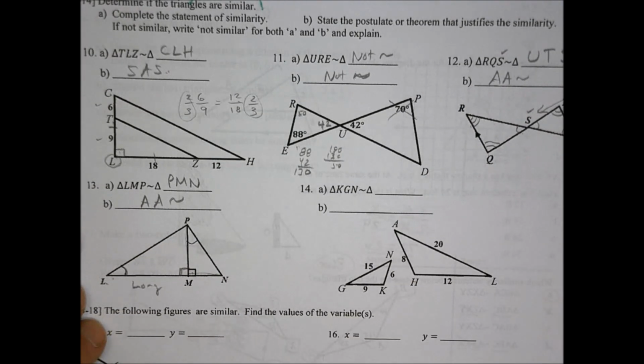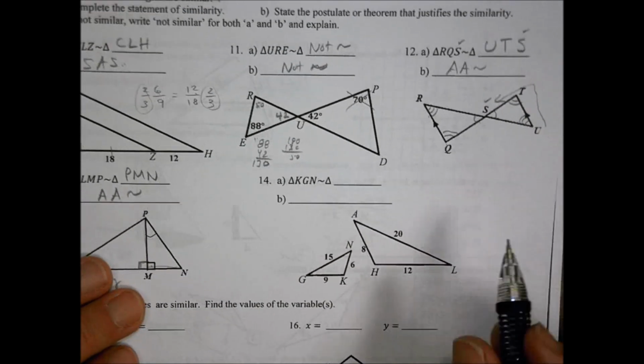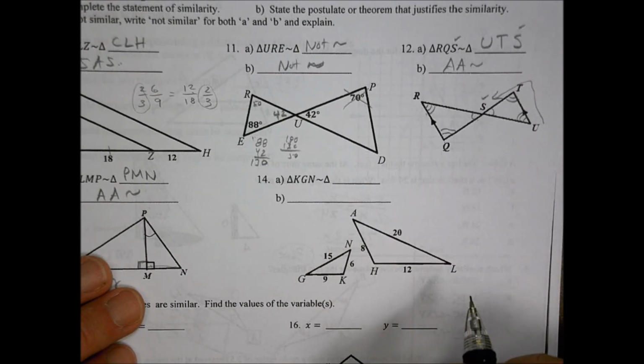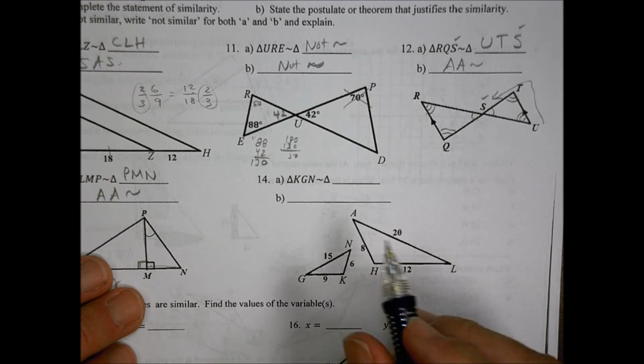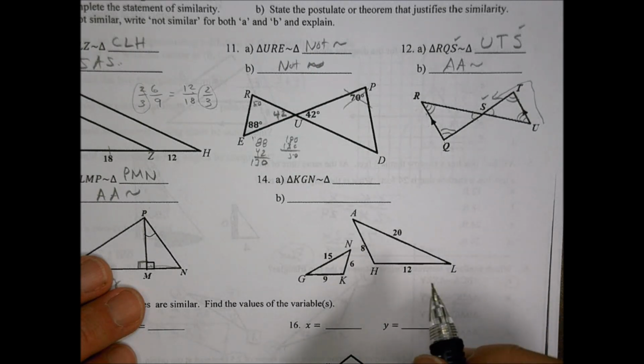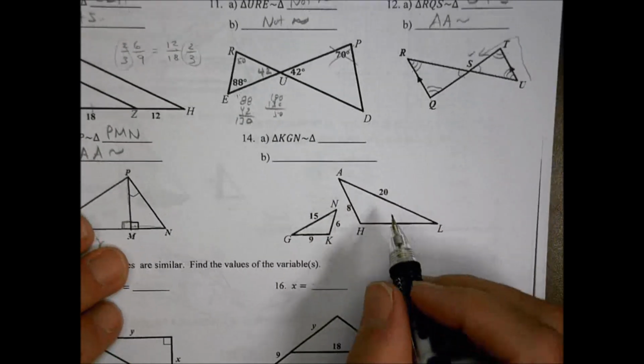All right, and number 14 here, we have some side lengths in this case. We don't have any angle measurements to know if they're the same, so we need to see if there's a relationship between the side lengths.